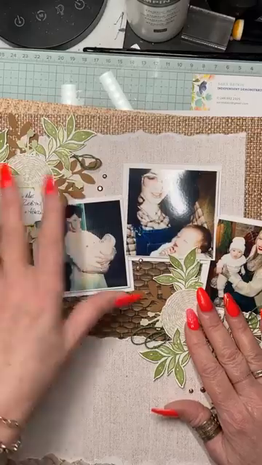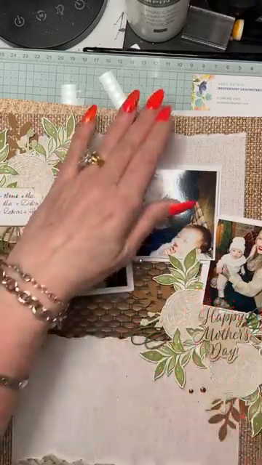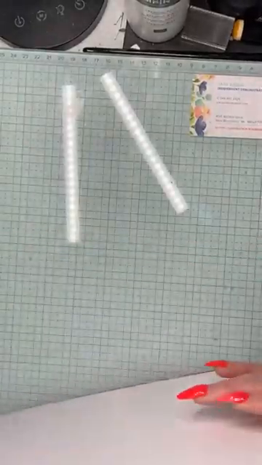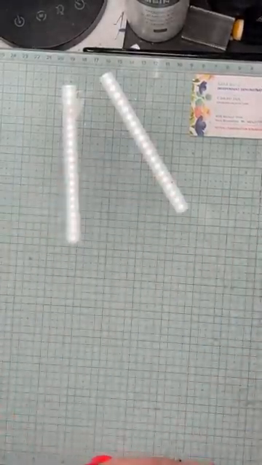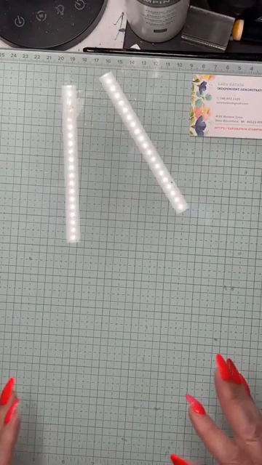Hi Alison. So this is a super cute and super fun layout. So anybody purchasing this paper, you get the cutting guide for free from me. Yay, we love that, right?